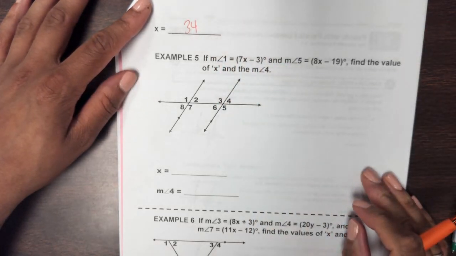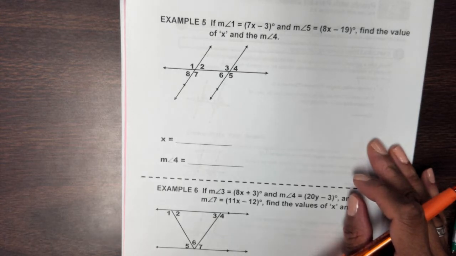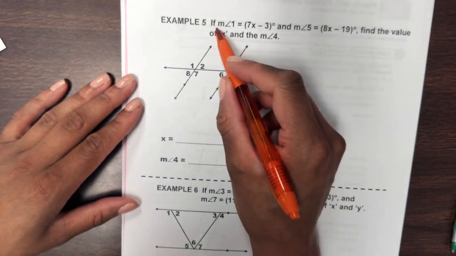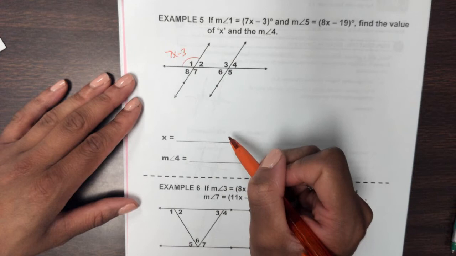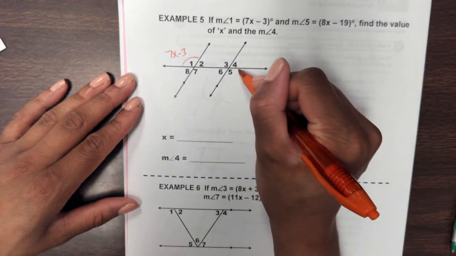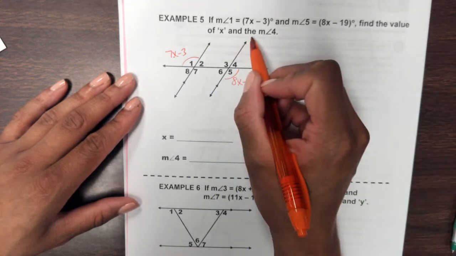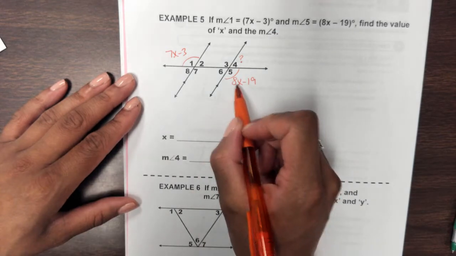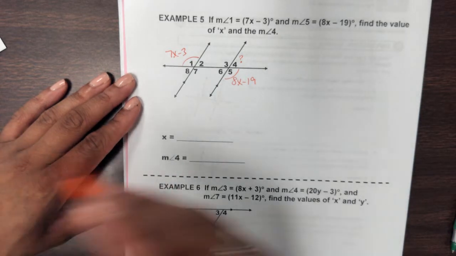Okay? Example 5 gives me 2 lines and 1 transversal going through it, just as before. Now it says if angle 1, let's go ahead and identify angle 1, is 7x minus 3. Helps to label as you go along, one step at a time. And then angle 5 is 8x minus 19. Find the value of x and angle 4. So we need to find this part. We don't know what that is yet. But what can I tell about 1 and 5? Let's identify what kind of angle it is.